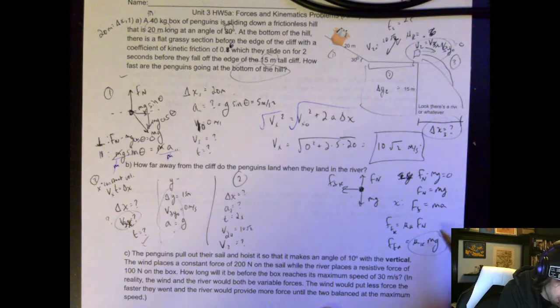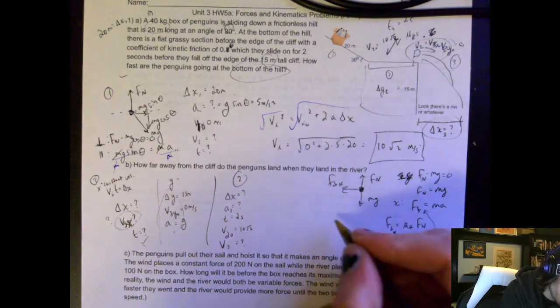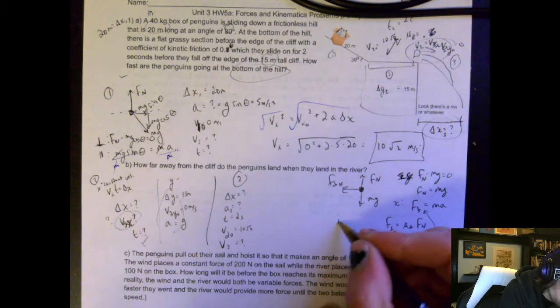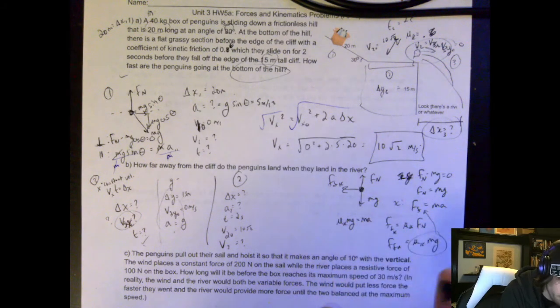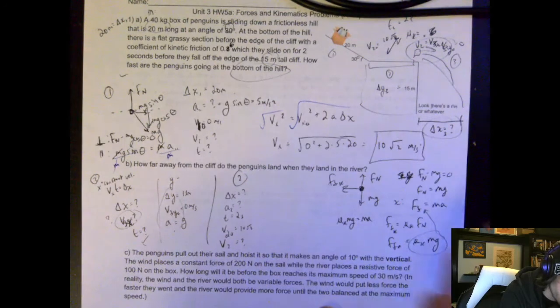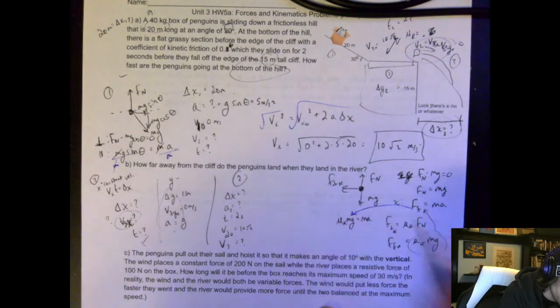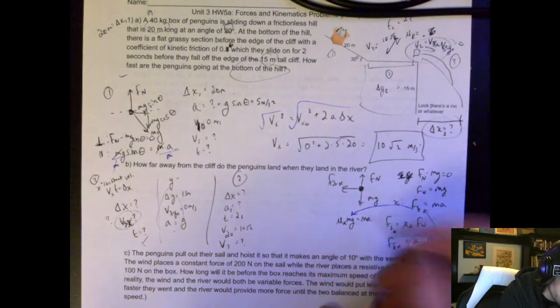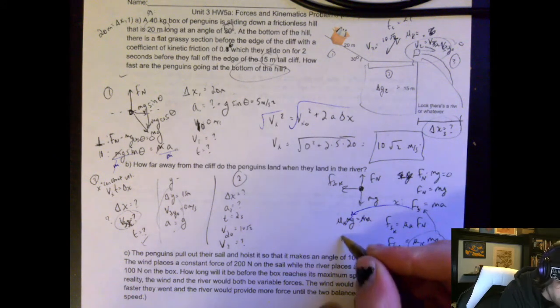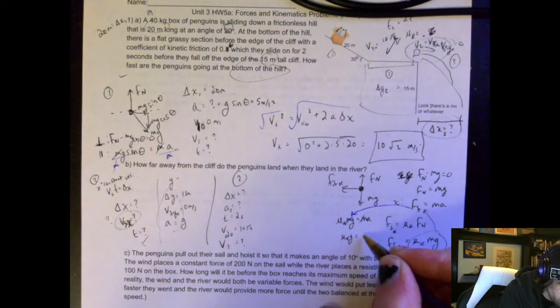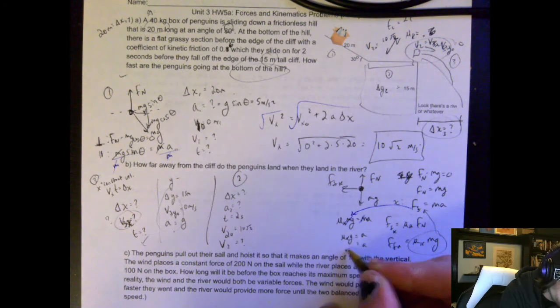And I can take this and I can plug it in up here and we'll have our acceleration. Mu k times mg equals ma. Dividing each side by the mass will give us that mu k times g is equal to our acceleration, which means our acceleration is 6 meters per second squared.